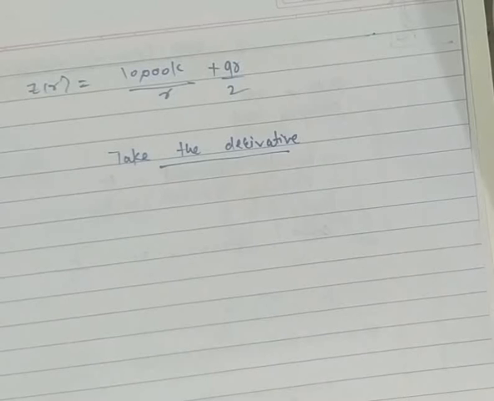You know that to minimize or maximize a function, we take the derivative. We will find its slope and then set the slope equal to 0. Where our slope is 0, it's the point where the function is minimum or maximum.